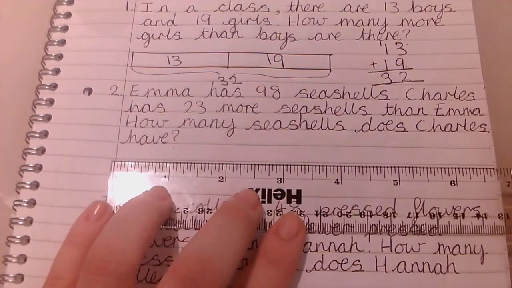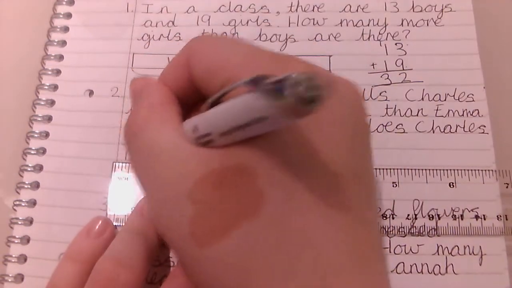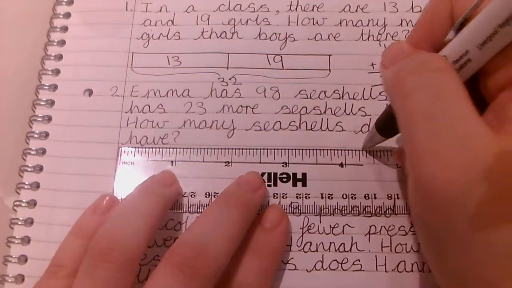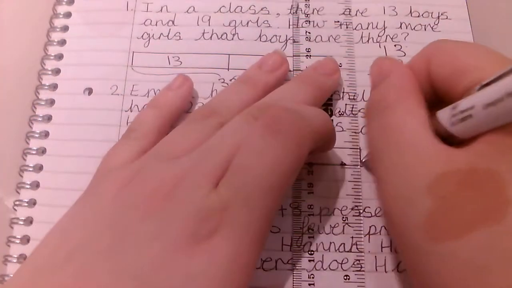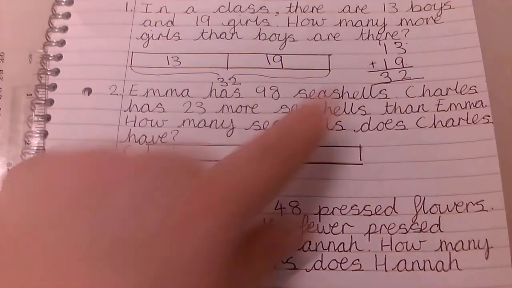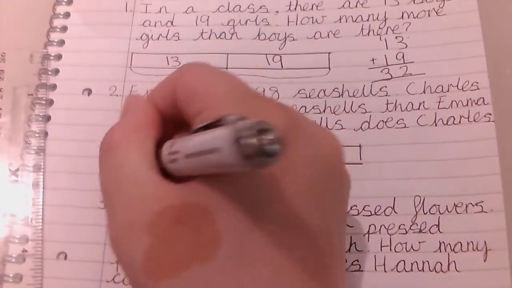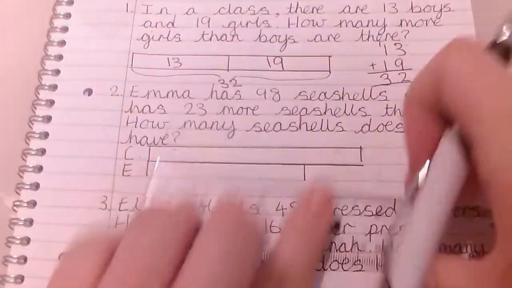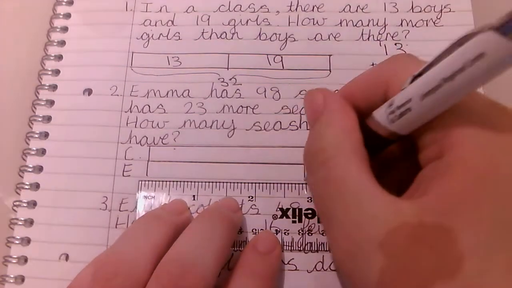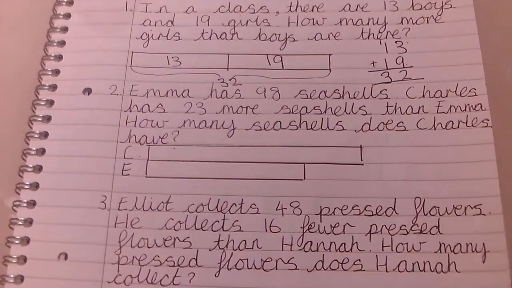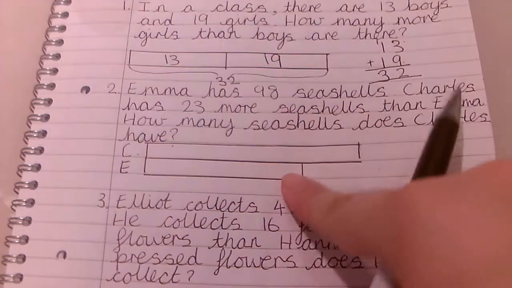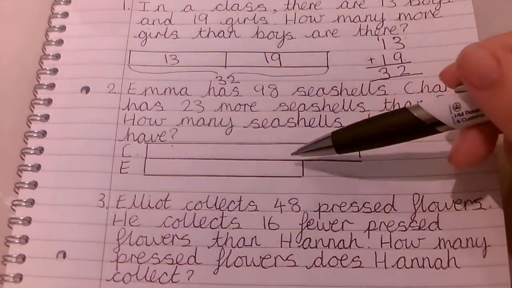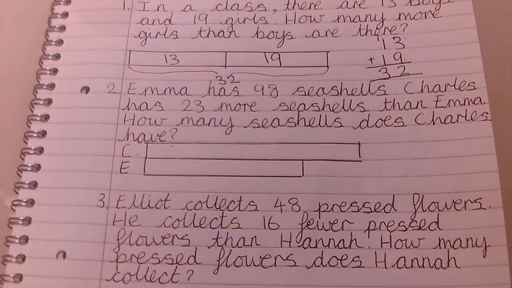So let's draw Charles. I'm just going to put a C at the side for Charles and draw his bar. And Emma, if Charles has more, Emma has less, so her bar is going to be smaller. Now we know if we've got the whole and one part, it's going to be a subtracting. Okay, now we can start, we've got our bars, we can start to fill in the information that we need.